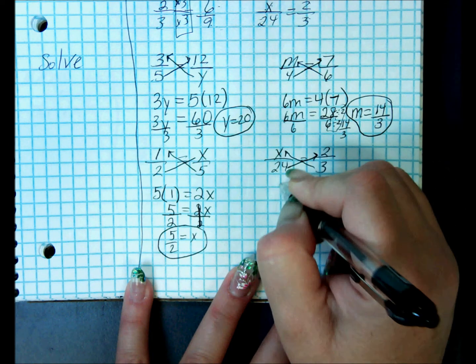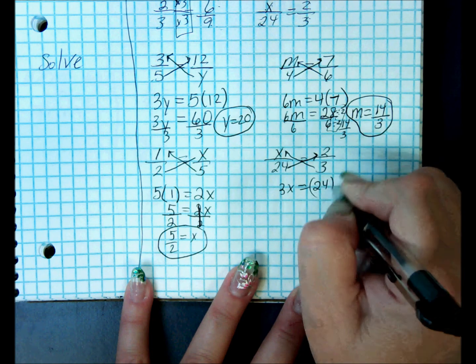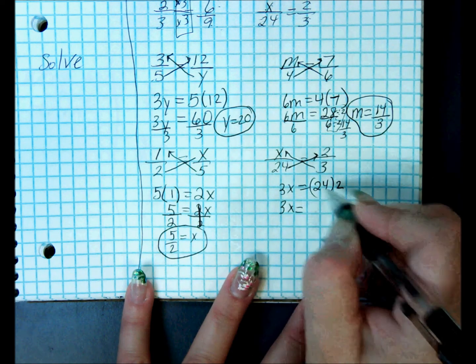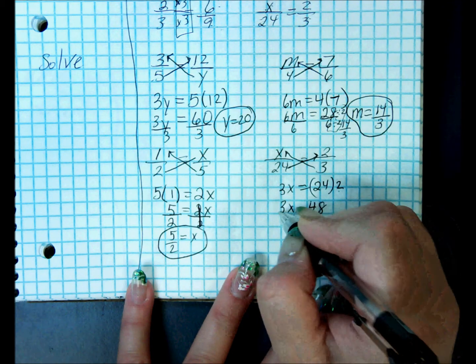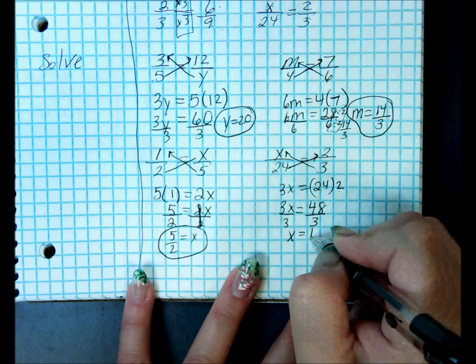3 times x equals 24 times 2. And this is the one I added as an example in the problems up above, so you might recognize it. 24 times 2 is 48. Opposite operations, you divide. So x equals 16.